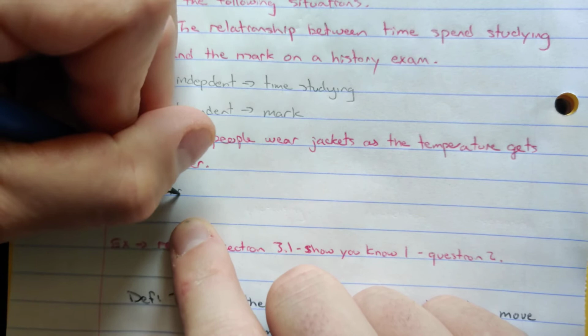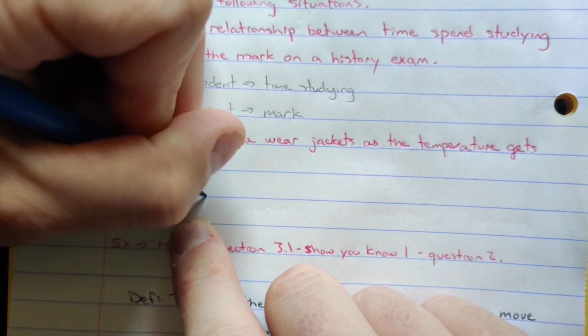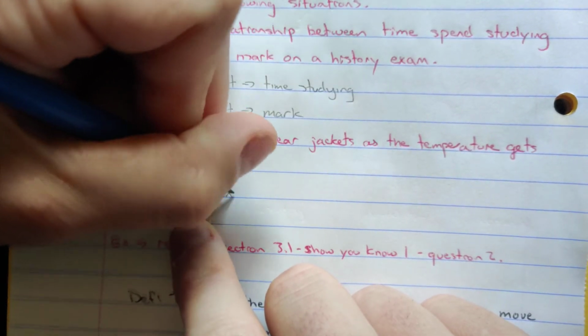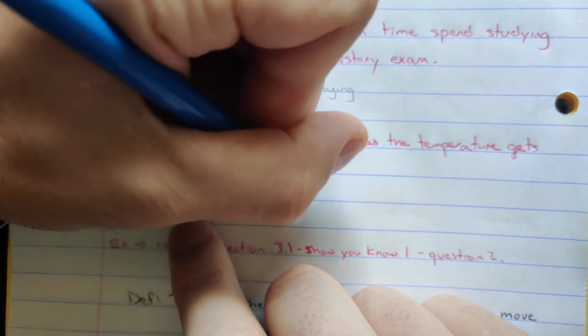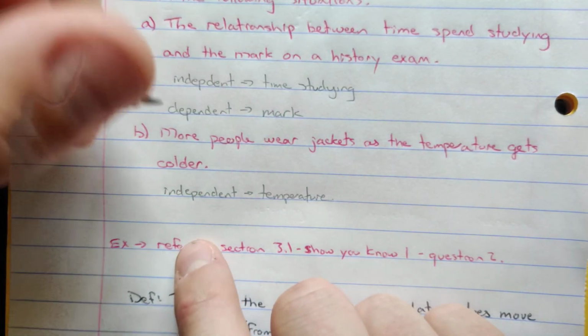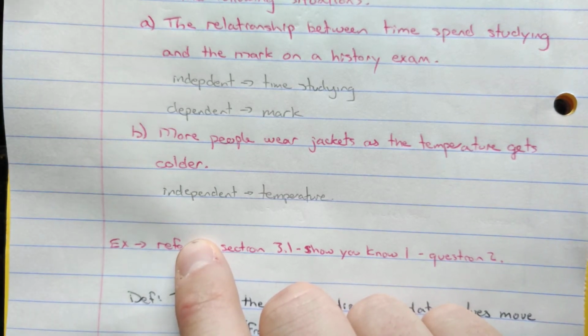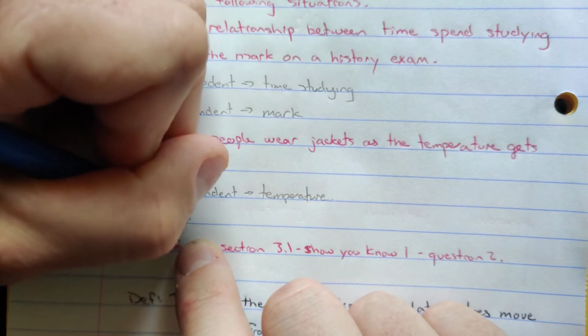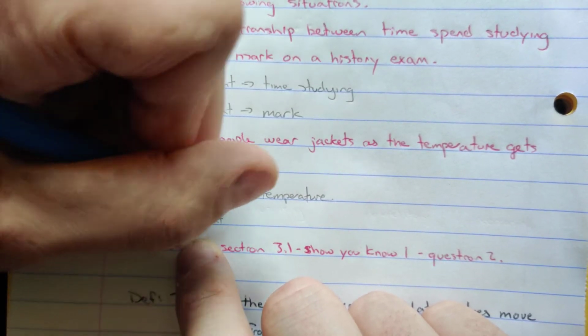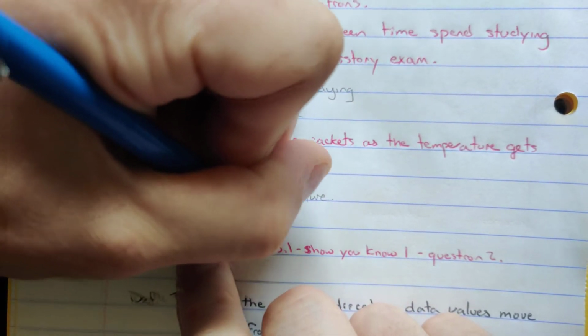So the independent variable is the temperature, because that affects how many people are going to wear jackets. So that number of jackets depends on the temperature.